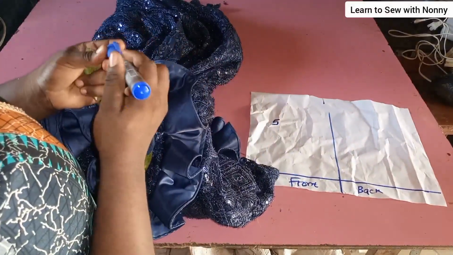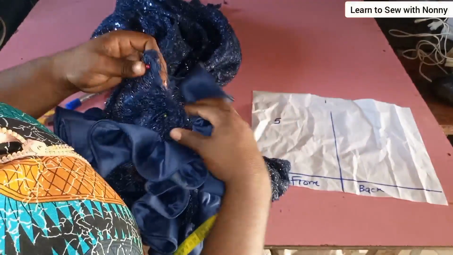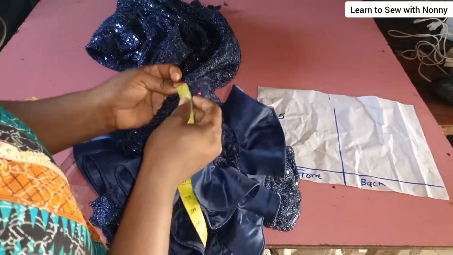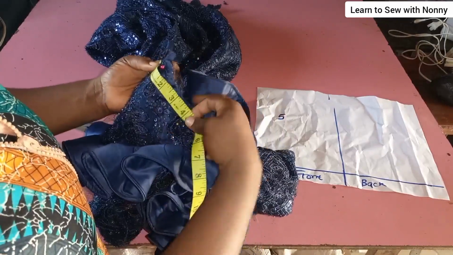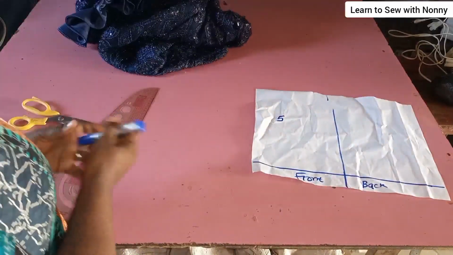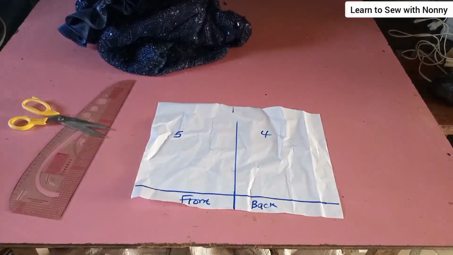So I'll take back the tape and go to the back. All right, so from the zipper area, you've already fixed your zip at this point, so you're just going to measure from your zipper to the midpoint of the shoulder. Okay, from where you have your shoulder seam, I have 4 inches. All right, and this is on fold.